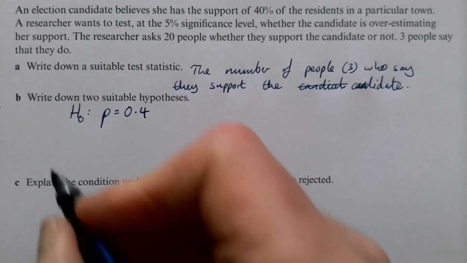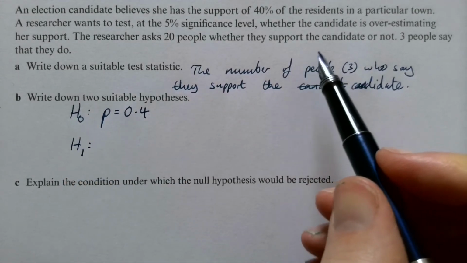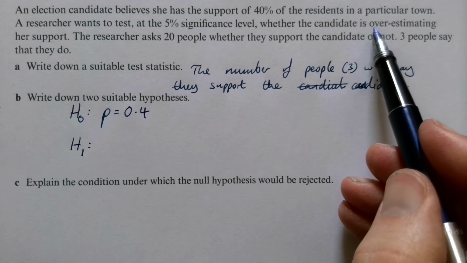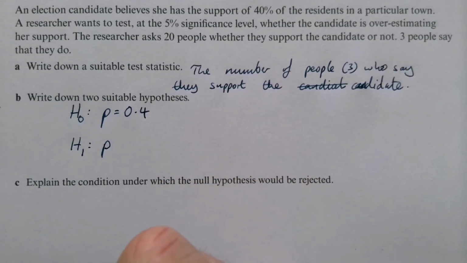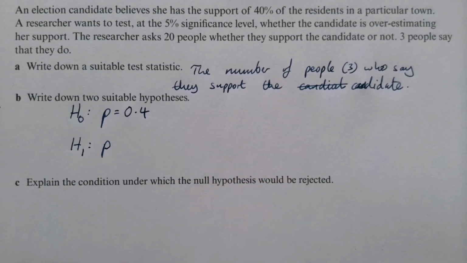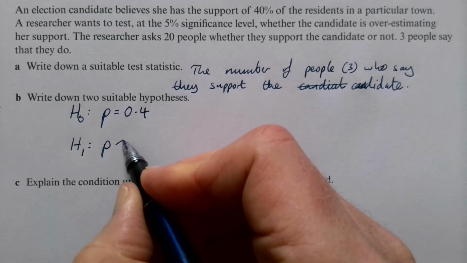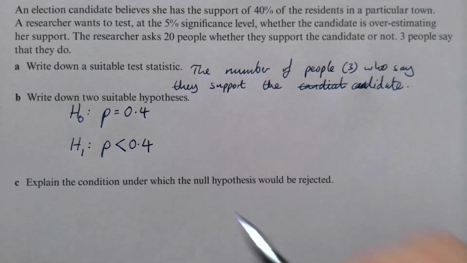And your alternative hypothesis, this time they're saying whether or not the candidate is overestimating her support. Now, the null hypothesis is saying she isn't overestimating it, she's got it right. So if she was overestimating it, she would not be getting as much support as that, so the probability would have to be less than 0.4.